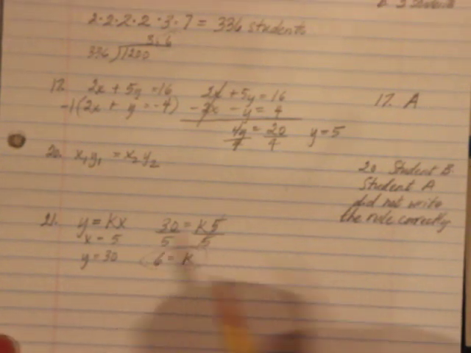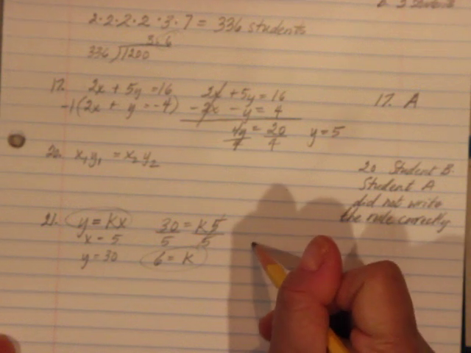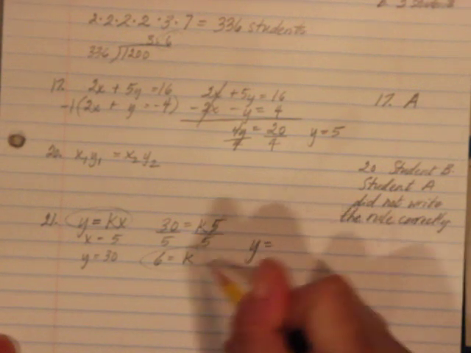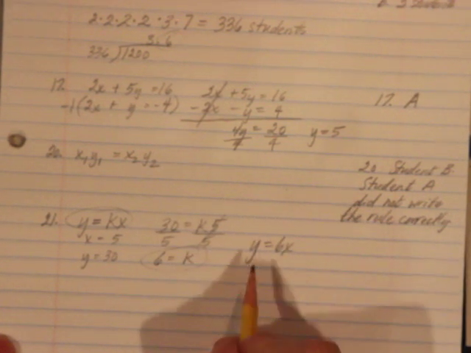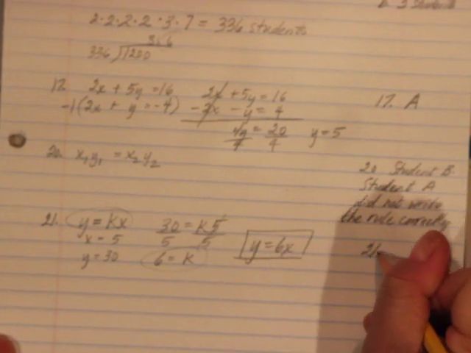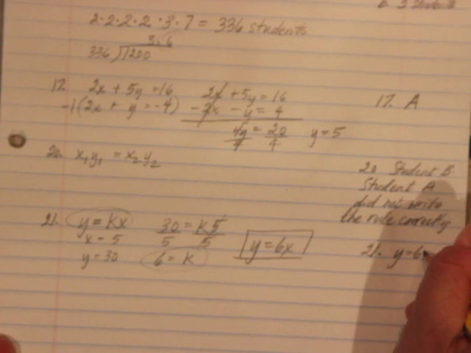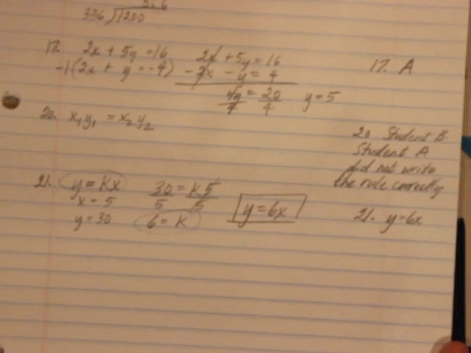I can now take this information and put it into my direct variation equation so that it ends up looking like this. Y equals 6x. That's what I'm looking for. That's the direct variation relationship between x and y. And we were able to solve for k.